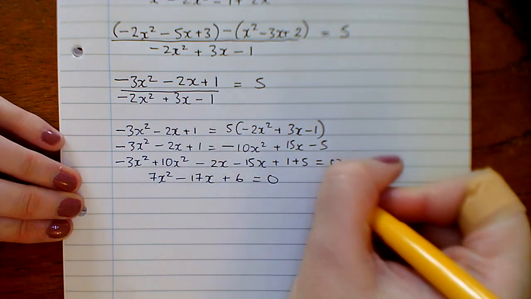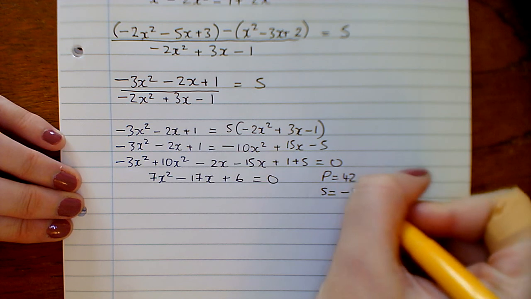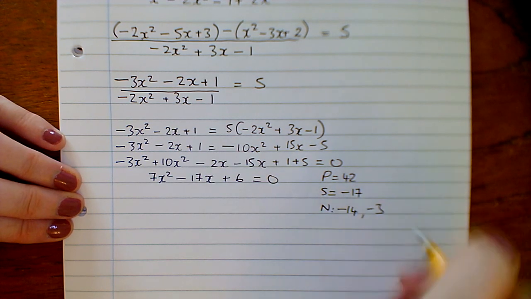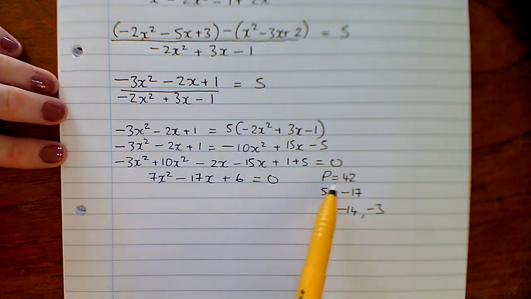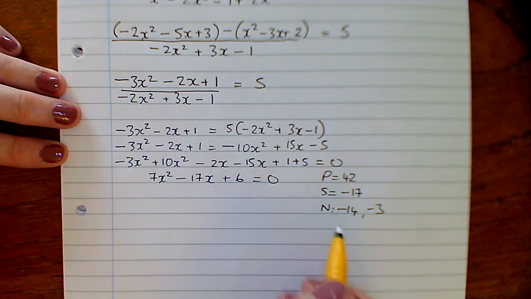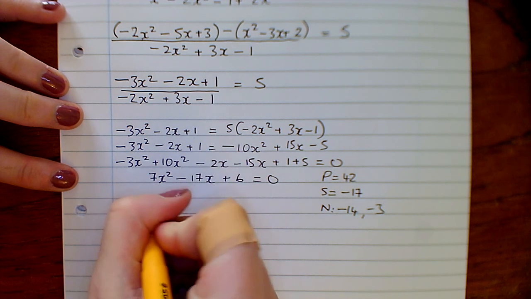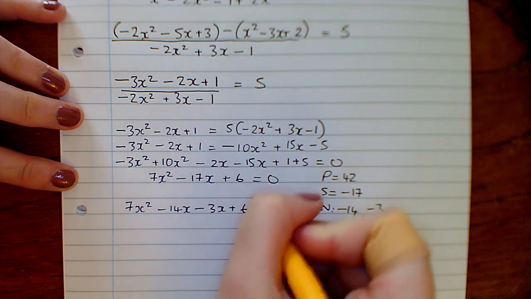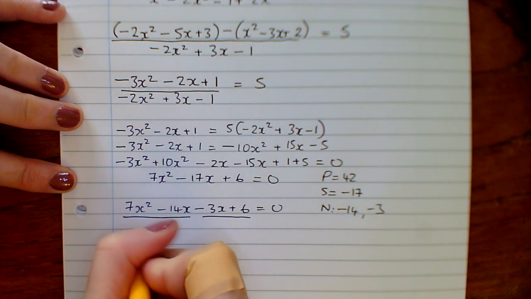plus 6 equals 0. Our product then is 42. Our sum is minus 17. Two numbers that multiply together to give you 42 and add to give you minus 17 are minus 14 and minus 3. Rewrite the equation. Factorise our two pairs.